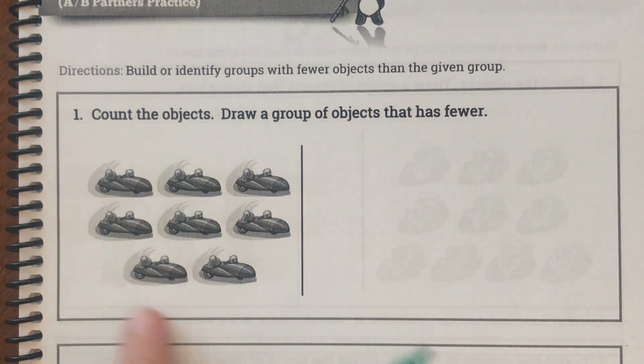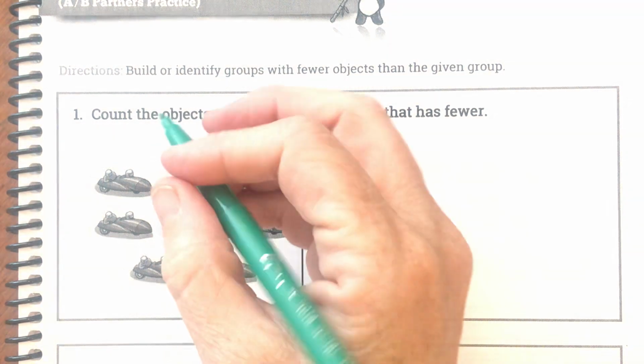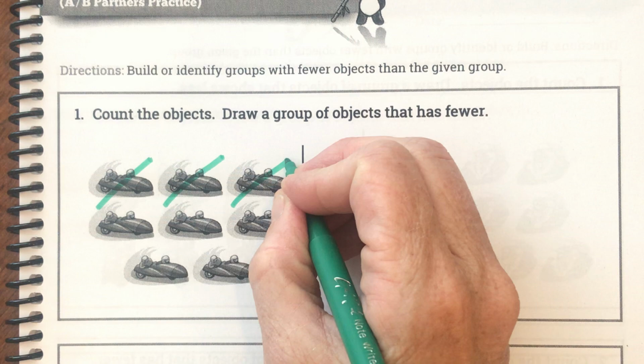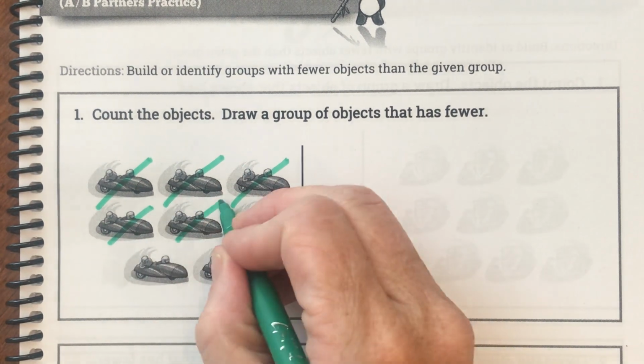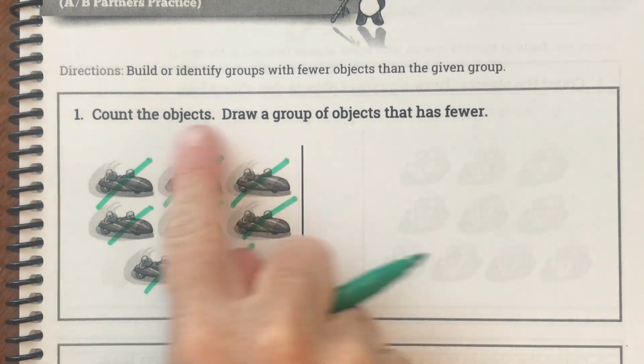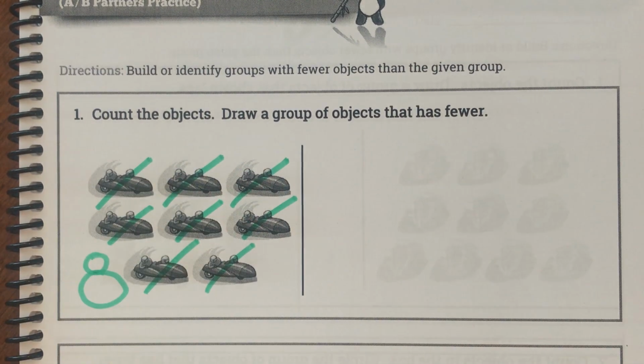Okay, so let's count how many objects we have. So have your pencil ready so you can cross off as we count. Ready? 1, 2, 3, 4, 5, 6, 7, 8. This has 8 objects. So I'm going to make an 8.